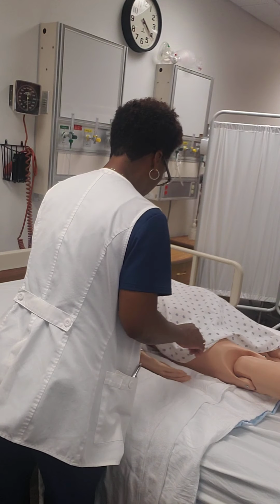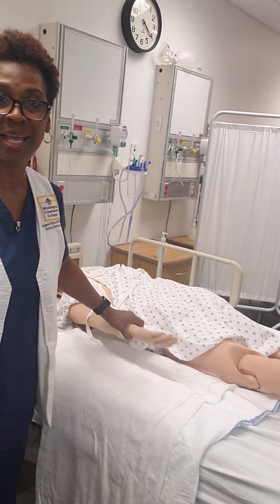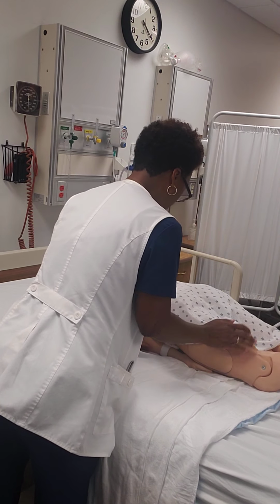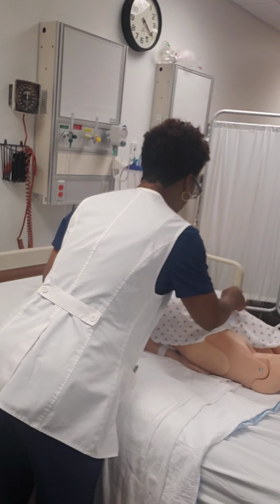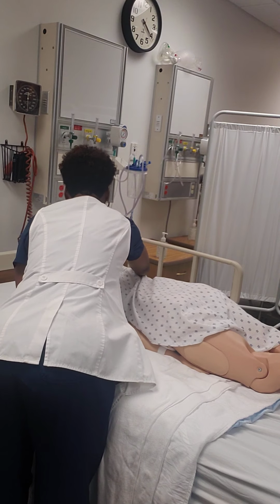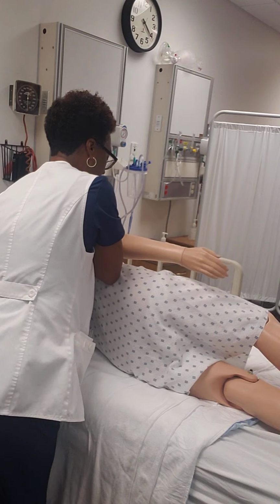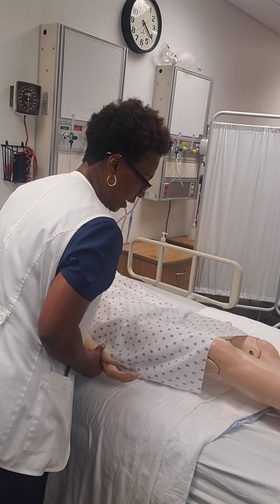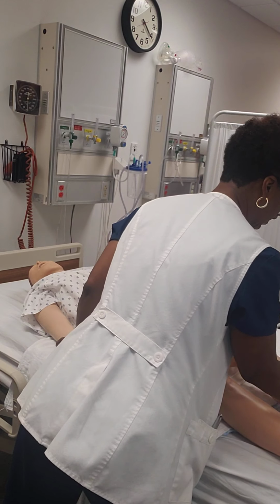All right, let's turn my patient back over to supine. So I'm going to take this arm here. I'm going to give it a nice tuck underneath it there, right? And then I'm just basically going to have my patient roll over. If I got help or I need help, I get help. And then there's my patient back on his back.